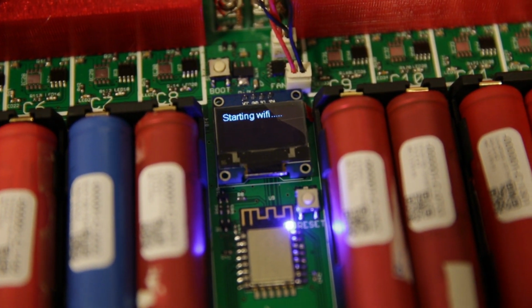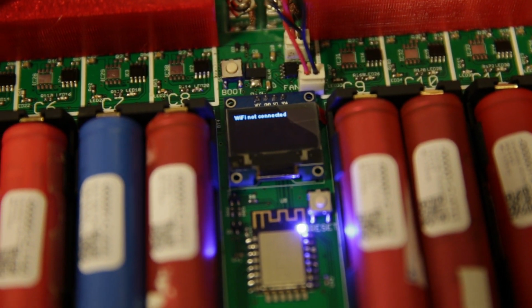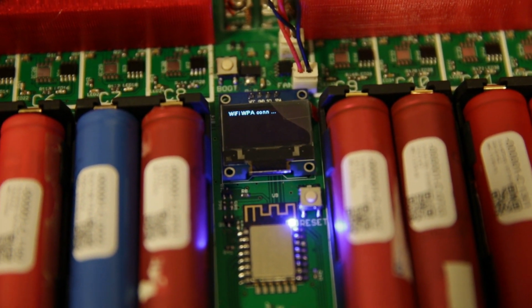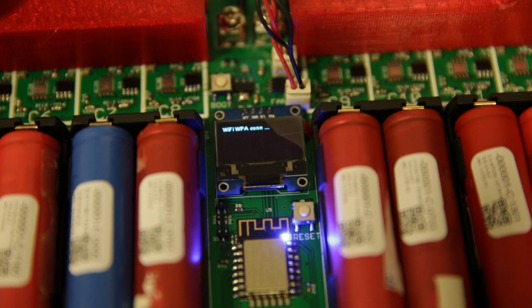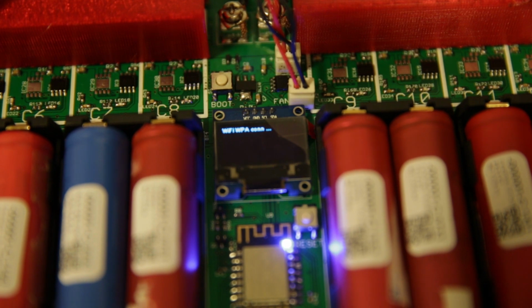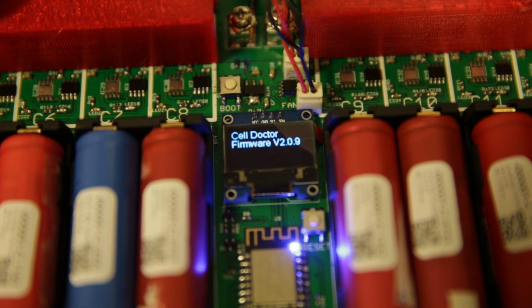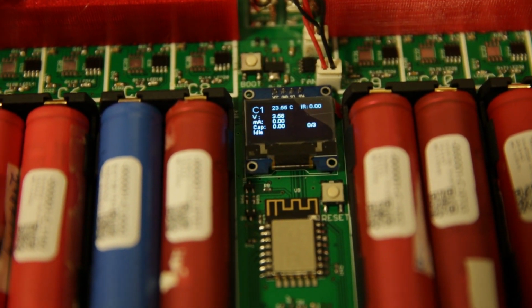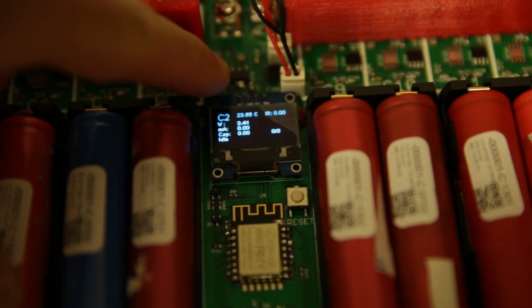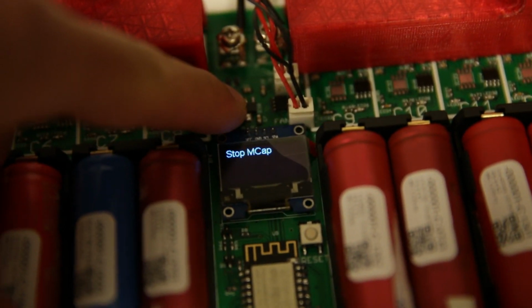It's starting the Wi-Fi. Wi-Fi connected. It's trying to connect through WPS. And it connected.